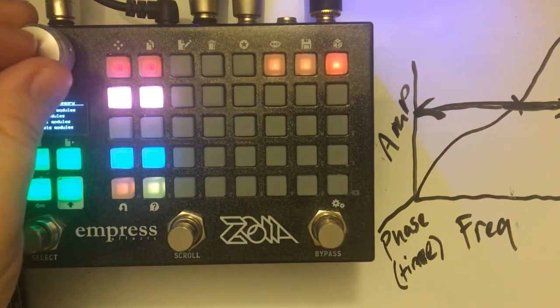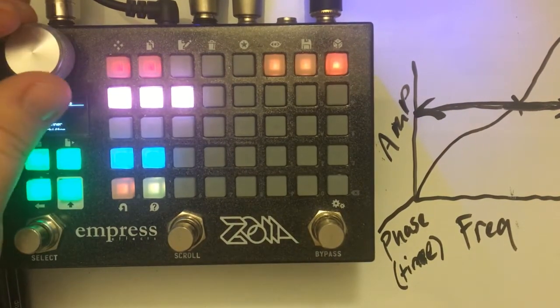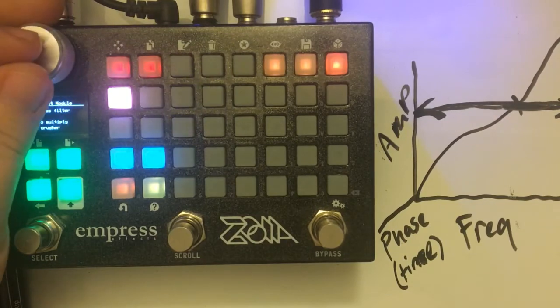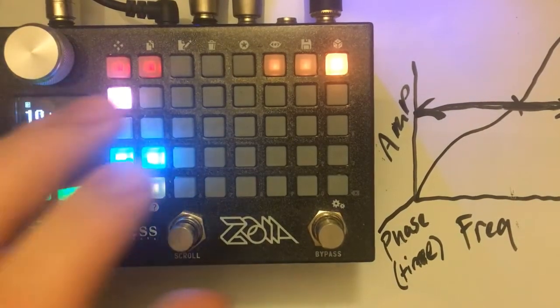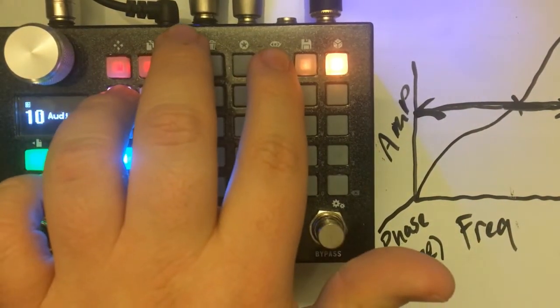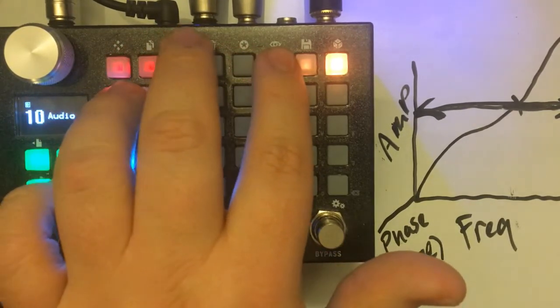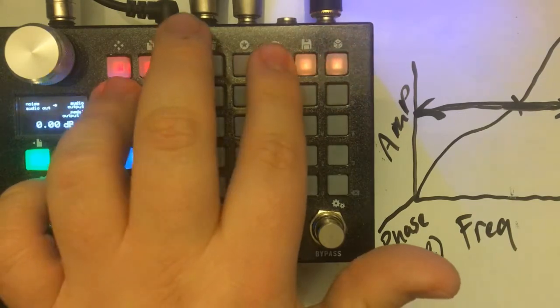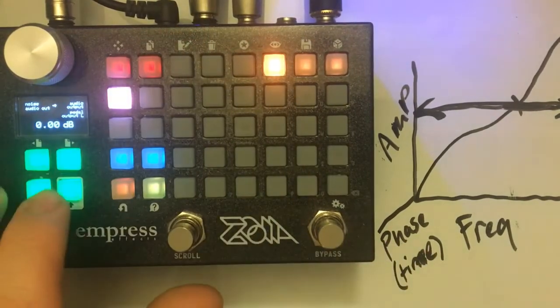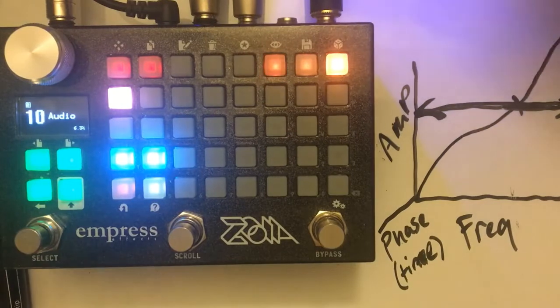The next module on the audio list after the all-pass filter is noise. And this is going to be loud. I'm going to turn down the volume on my monitors. That's noise.